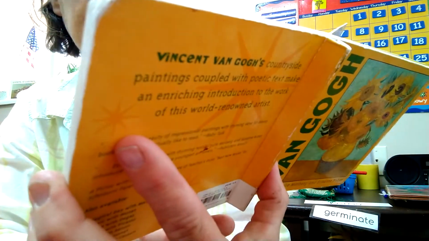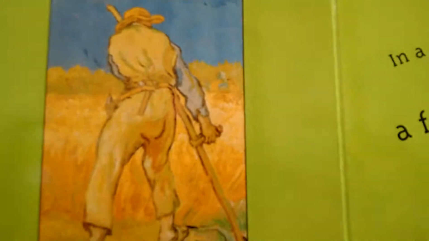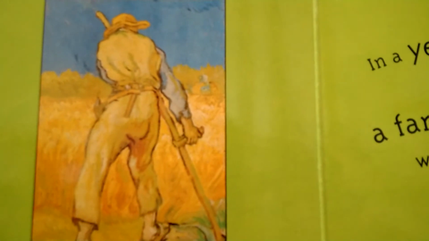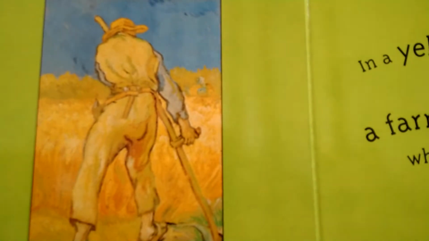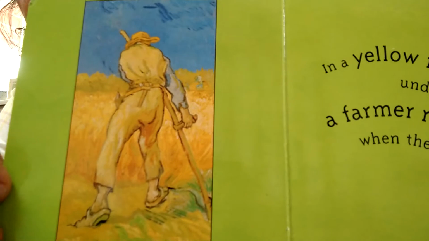In a yellow field under bright blue sky, a farmer reaps when the wheat grows high. There's a picture of a farmer reaping the wheat. They used to have this thing that he's holding right there, and it's called a scythe, and they would use that to cut the wheat down, and then they'd bundle it and take it to the mill to make flour.